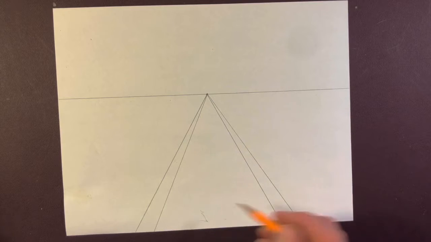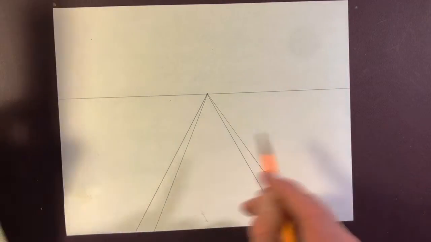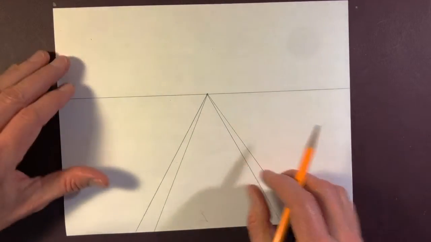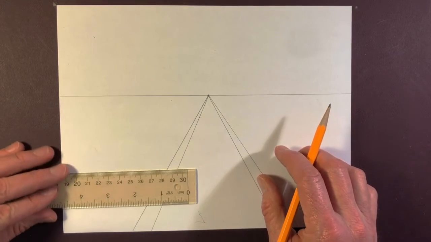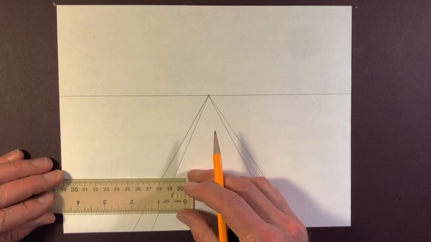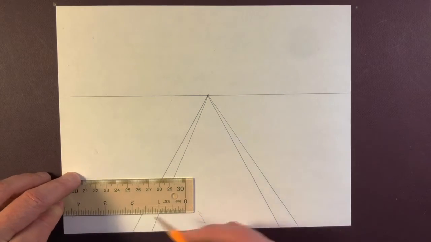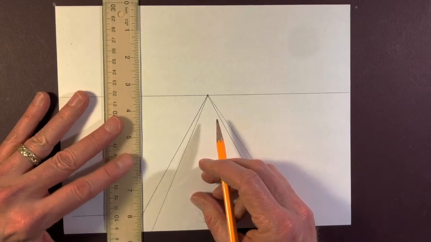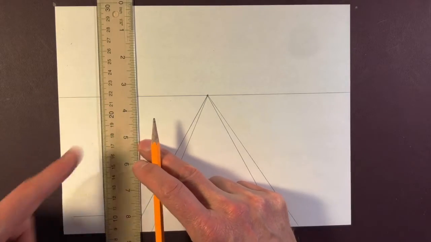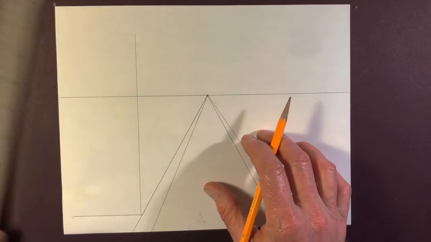I got my road, I've got some sidewalks. I'm going to draw a building now. And my first building will be on this side, and I want it to be taller than the horizon line. So I'm going to draw the base of the building, which is going to be parallel with the bottom line. All right, right where it touches there, I'm going to go up, straight up. Got to keep those lines parallel. And I'm going to do this side too.